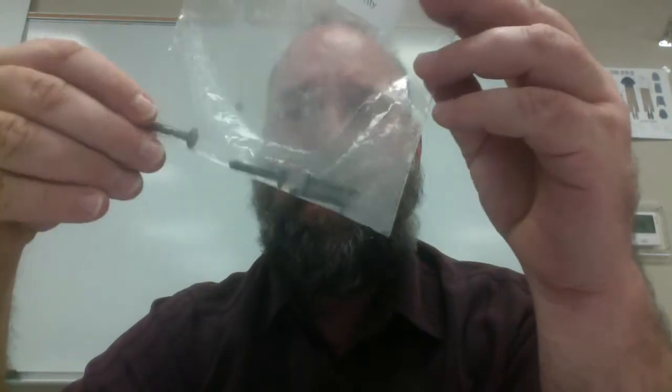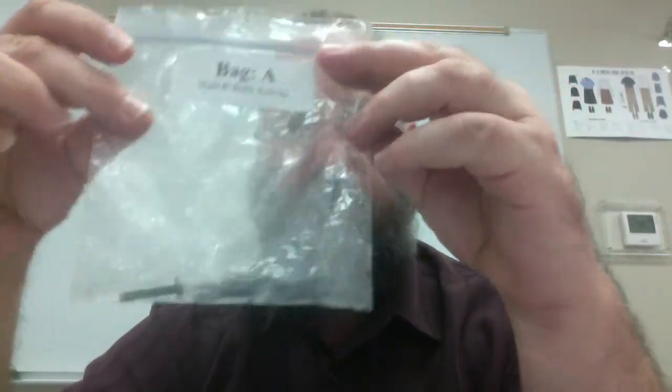What I'm going to do here for the next few minutes is bring the bags across one at a time. I'll try to get it where you can see. This might take me a second, so forgive me if this is a little bit awkward. But I'll try to get it where you can see what's in there.